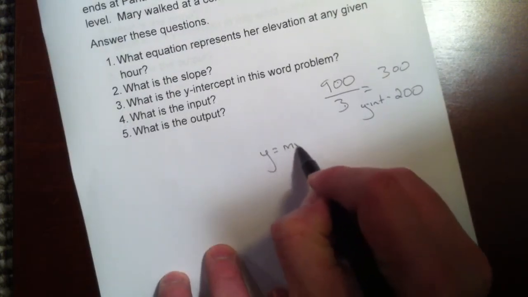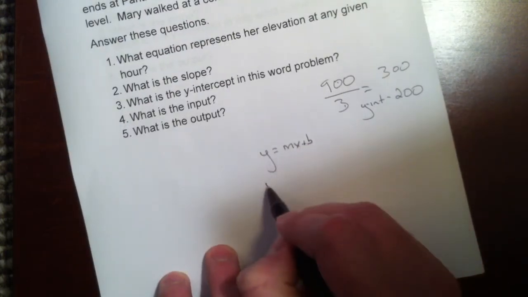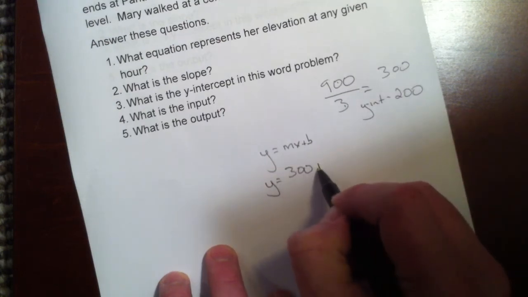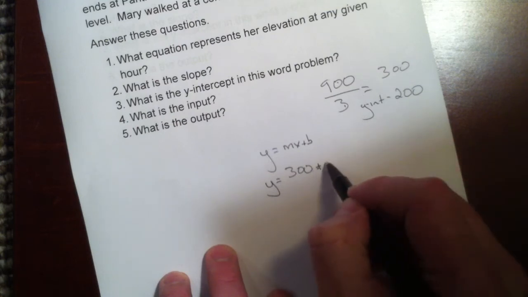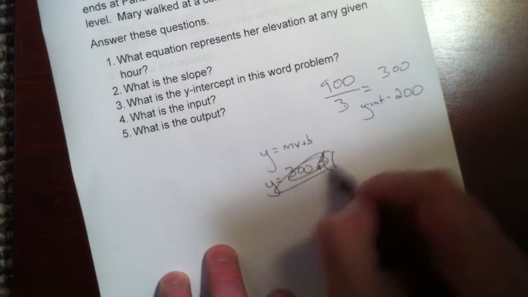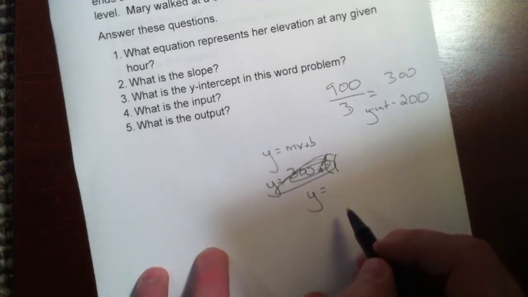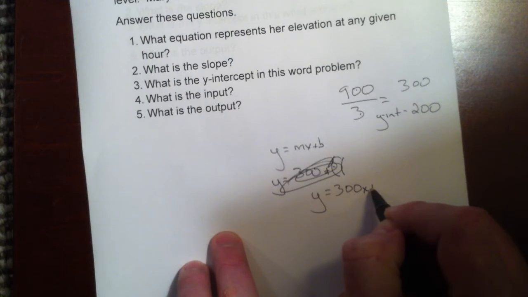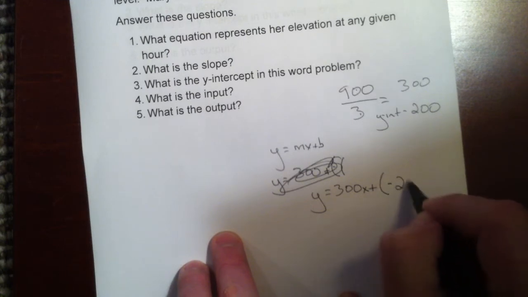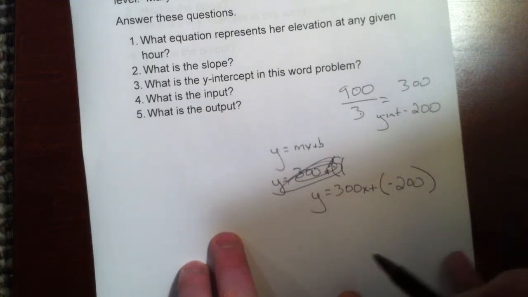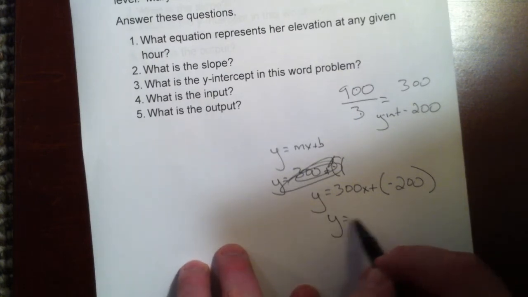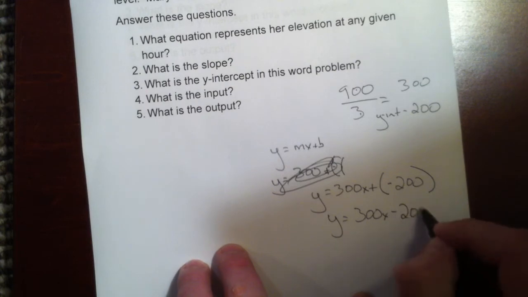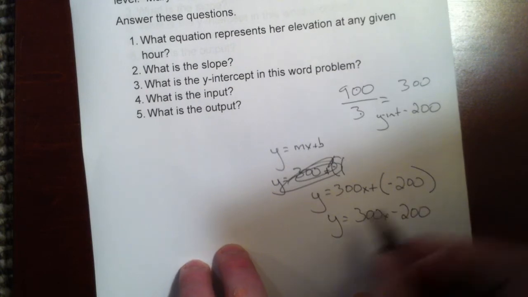Y equals mx plus b. That's y equals m, which is slope 300, and in this case, it's plus a negative 200. And how you would write this normally would just be y equals 300x minus 200, because plus a negative is the same thing as saying minus. Okay. So now you've got your equation.